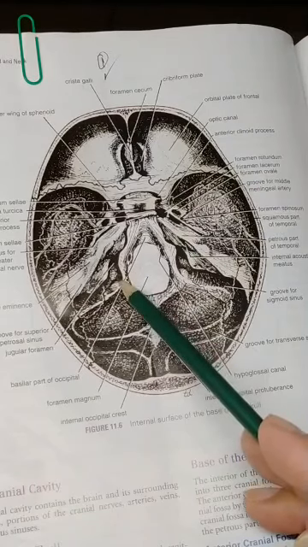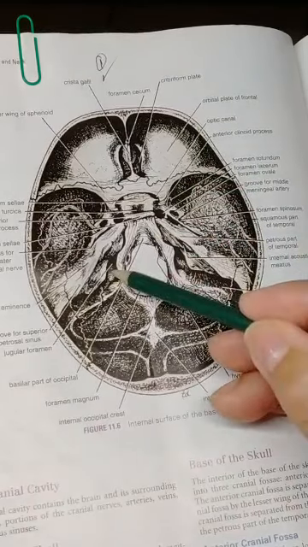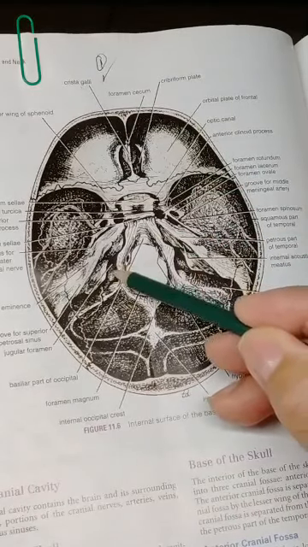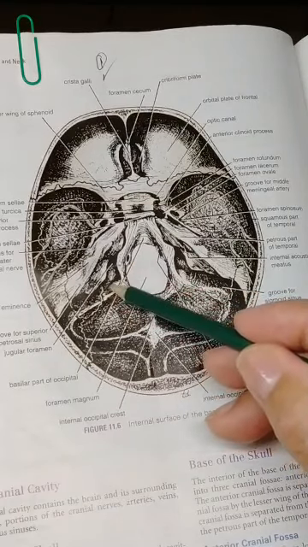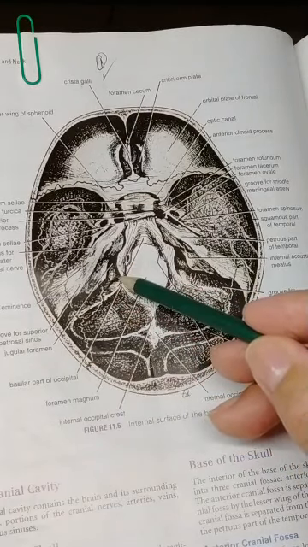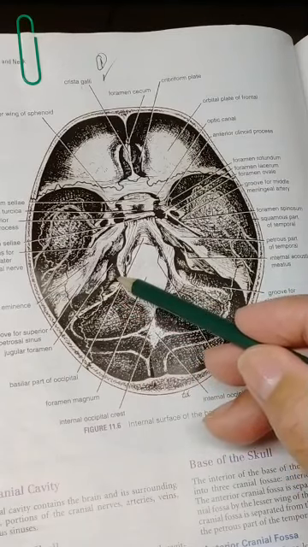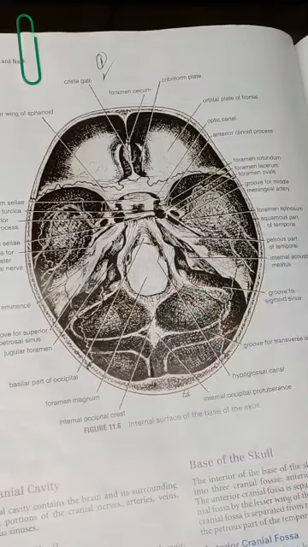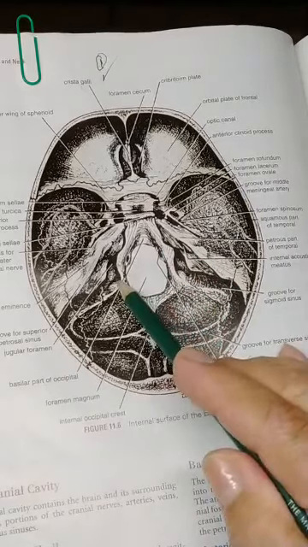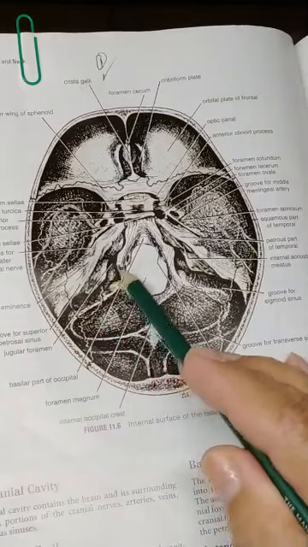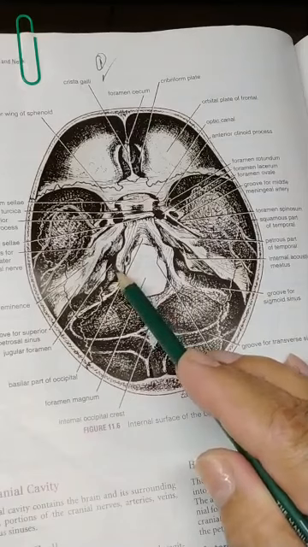The jugular foramen will be divided into anterior and posterior compartments. The posterior compartment here is for the passage of the venous blood from the sigmoid sinus that will continue downward as the internal jugular vein. So the internal jugular vein is the continuation of the sigmoid sinus, in the posterior compartment of the jugular foramen.